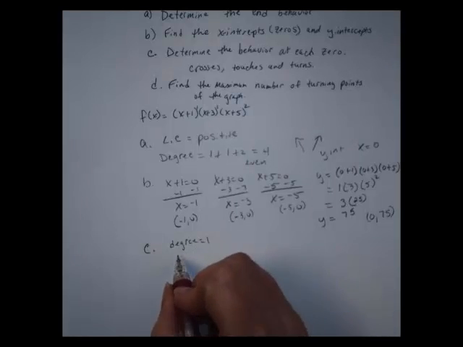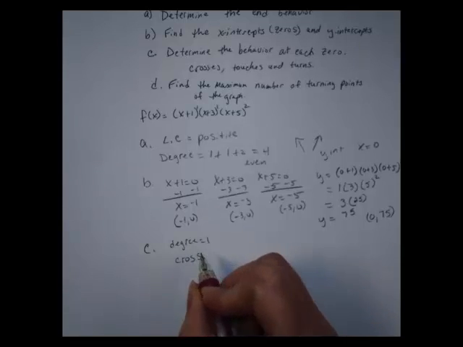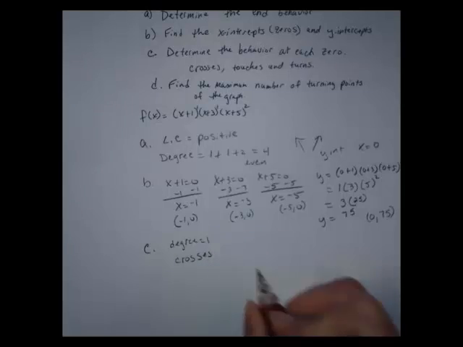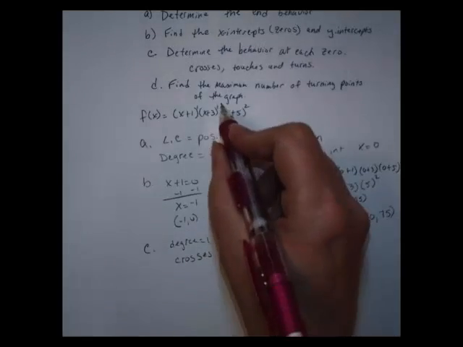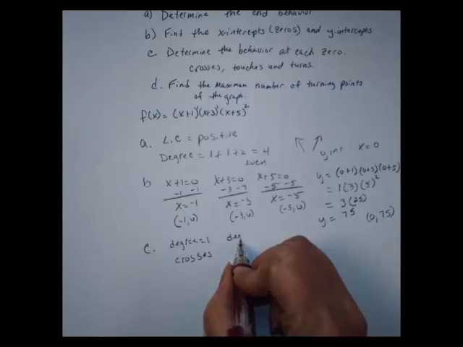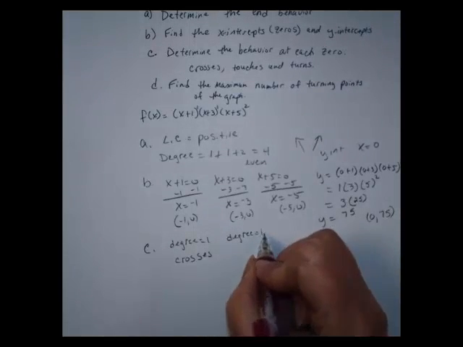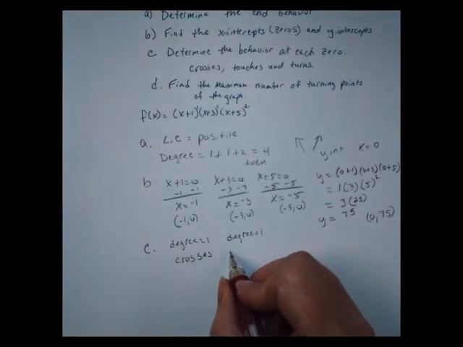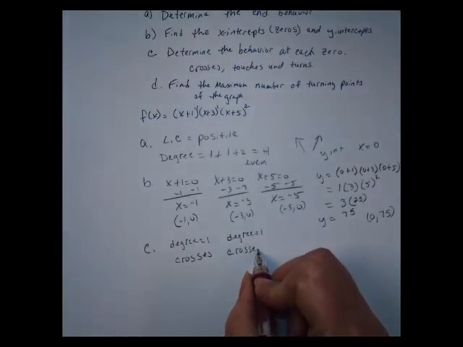So because of that, we know this is going to cross. Remember, we talked about how if it's an odd degree, it crosses. On this one, we also have an odd degree, equal to 1, same thing as the multiplicity. So therefore, this is going to cross also.